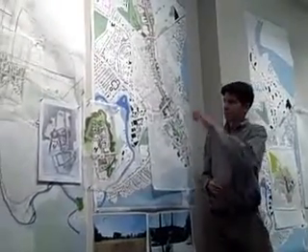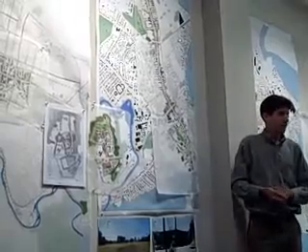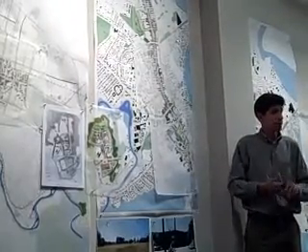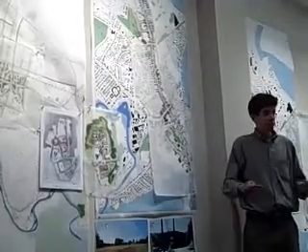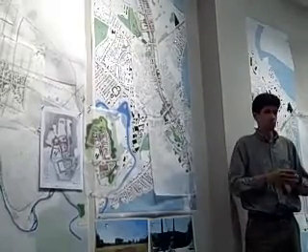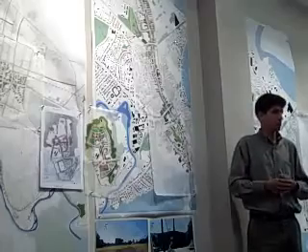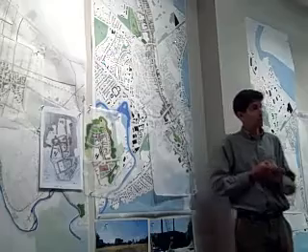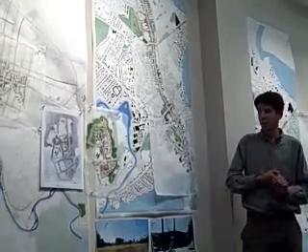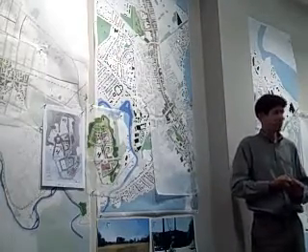And the system that we've arrived at over the last week or so for representing what we're doing here is that everything we're doing at the moment is in plan, rather than showing details of buildings or perspective views or elevations. We're showing existing building footprints in black or gray, and we're showing proposed infill buildings in brown.